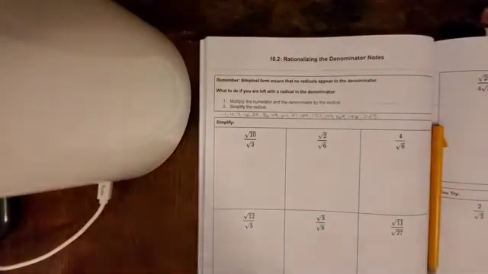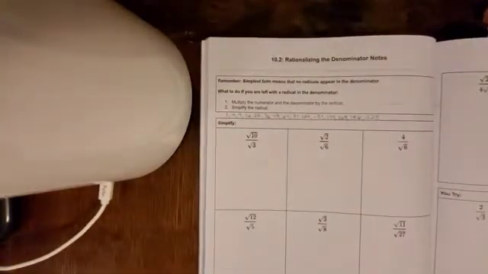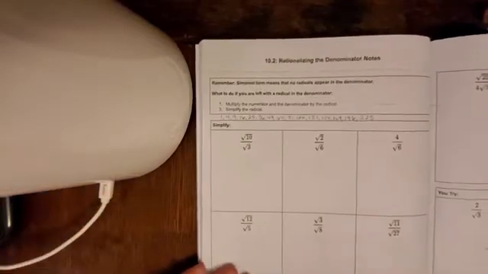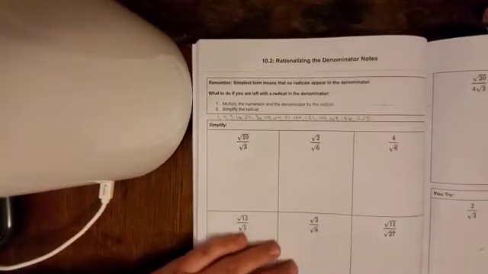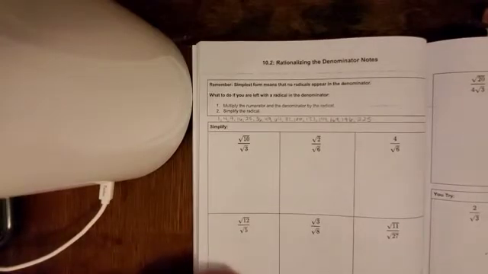Alright guys, so today we're going to be talking about rationalizing the denominator, which kind of takes what we've already learned and just adds one more step to it. This can be the trickiest kind of simplifying radicals, so make sure that you take your time, don't rush, and make sure you really do understand the different things that I'm doing here, okay?